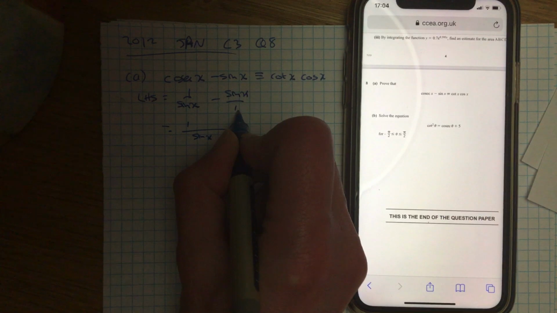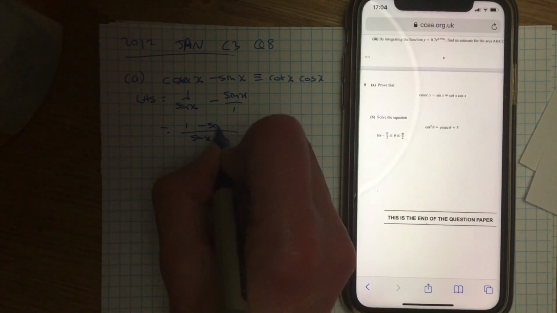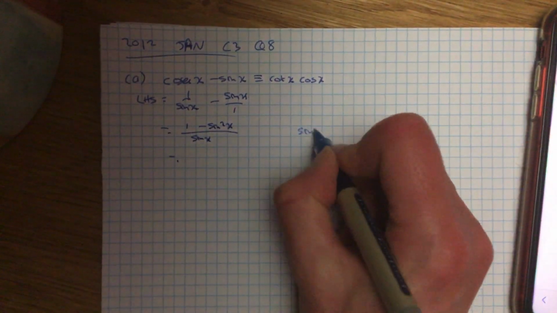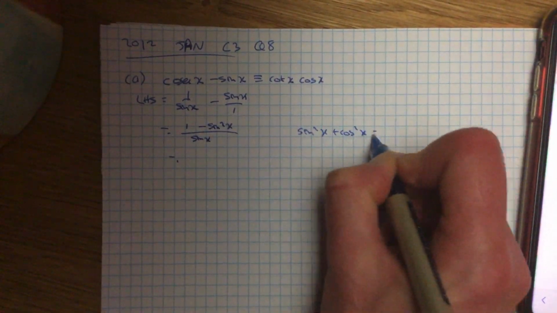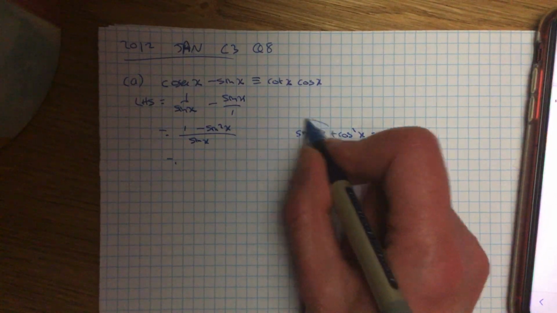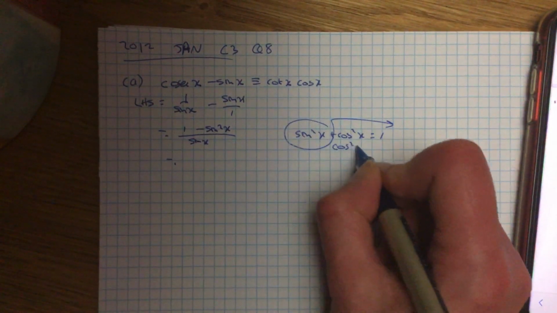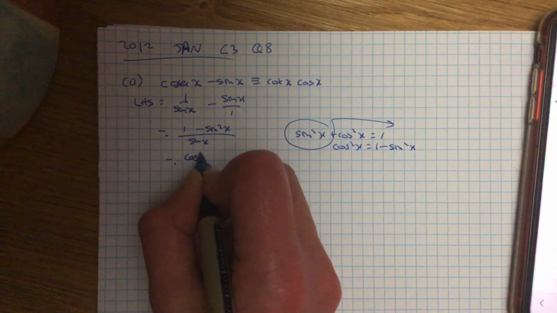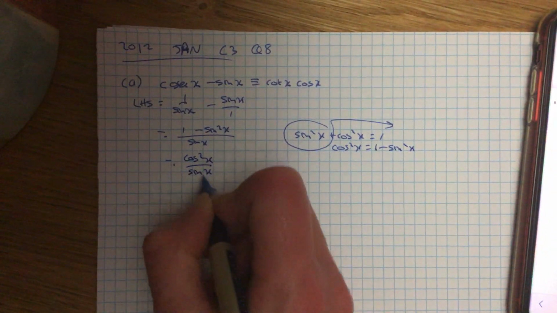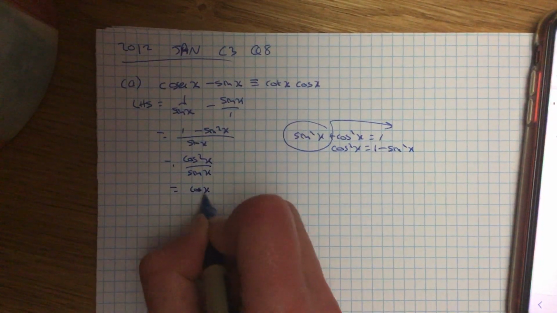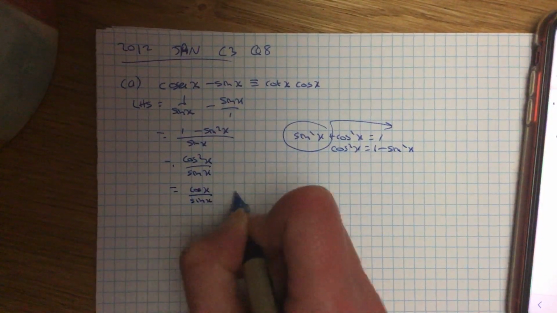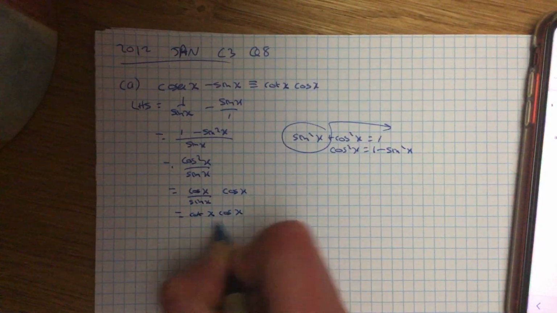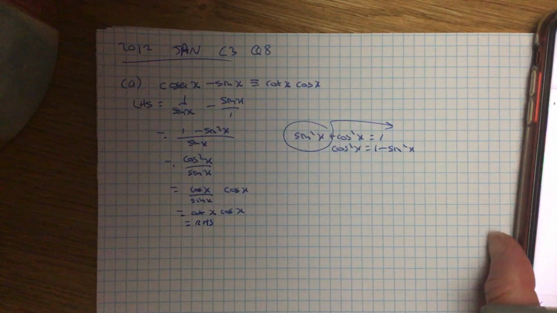So that means this one needs an extra sine, so sine on the top there, you get sine squared x. Using sine squared plus cos squared equals 1, if you rearrange that, 1 minus sine squared equals cos squared. So the top is becoming cos squared over sine. That can split up into cos over sine and an extra cos. And cos over sine is cot x, which is the right hand side.